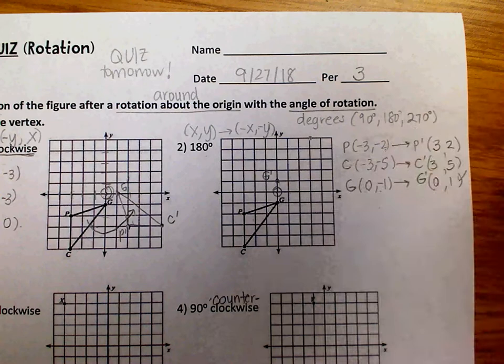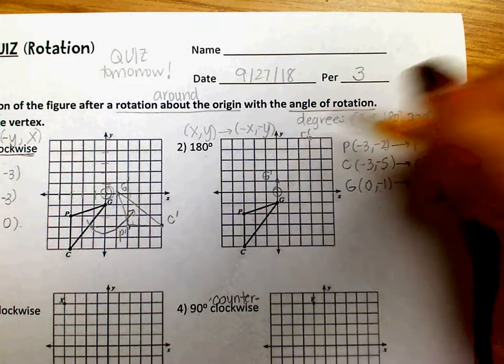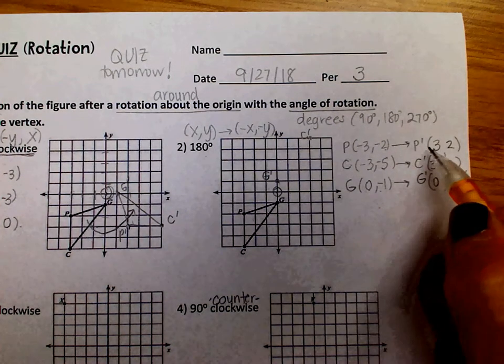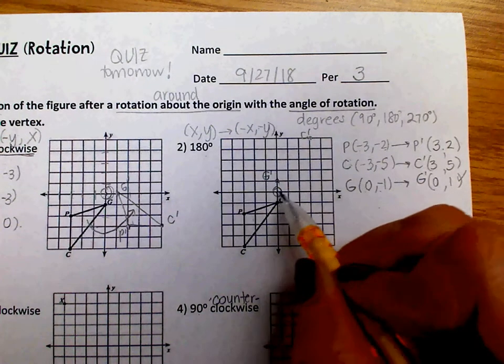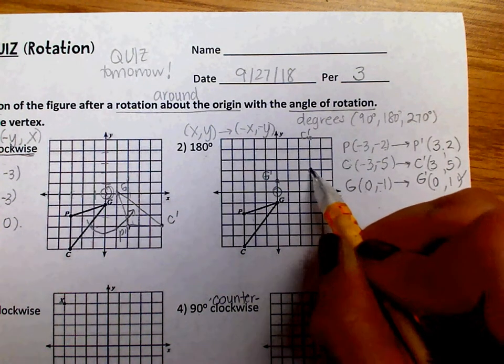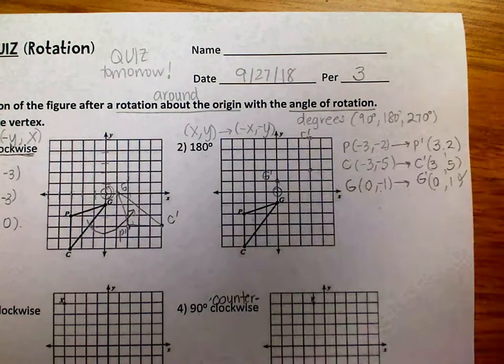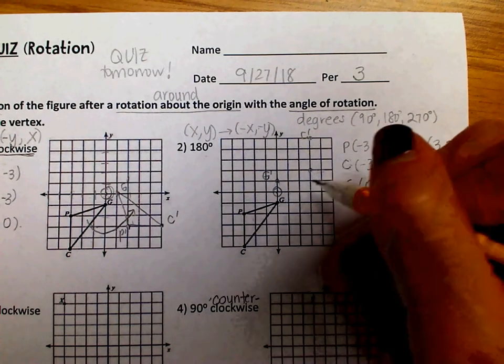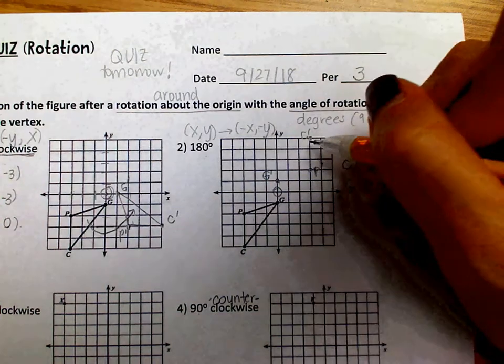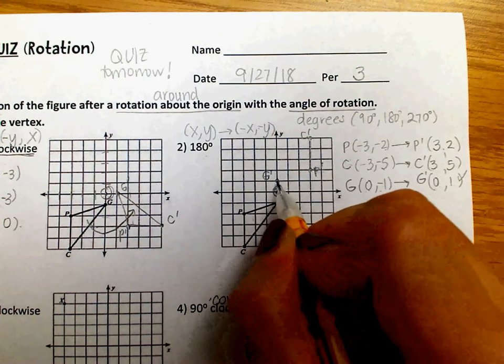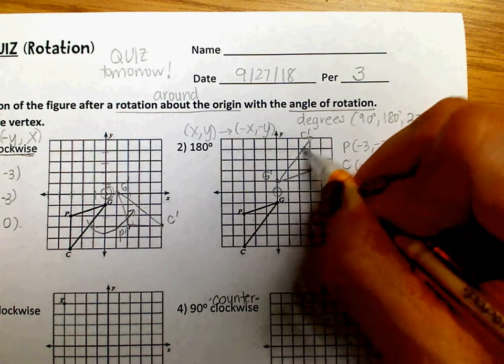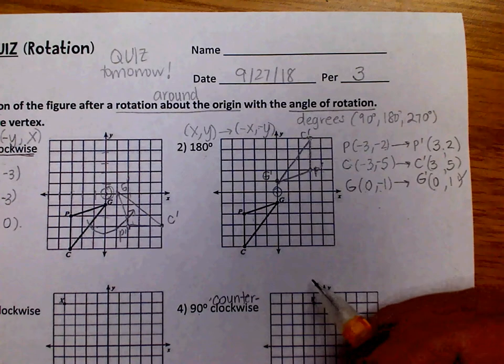And then we plot it, and we get C prime. P prime is 3 to the right, and then 2 up. Then connect, connect, and then connect. And that's a 180-degree rotation, okay?